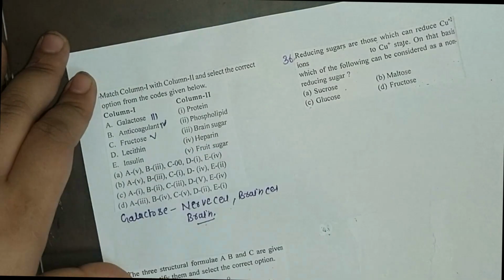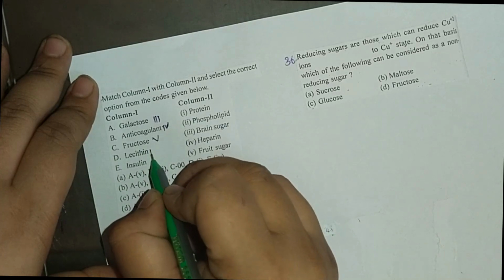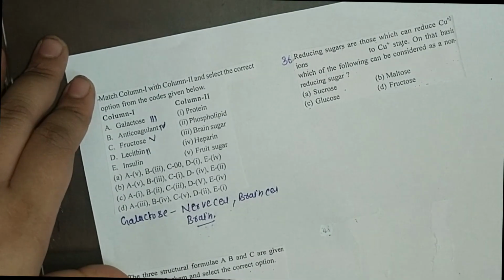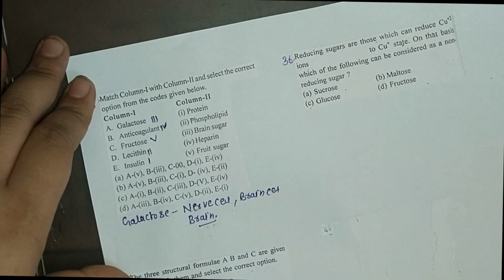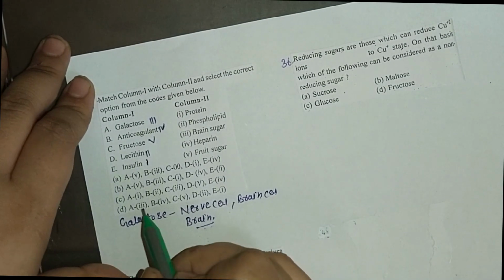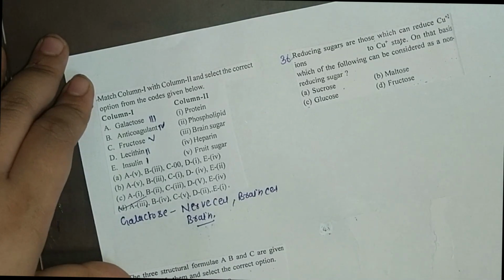So this lecithin, we have just studied that lecithin is present in our membrane. Then insulin is a protein or a hormone, so it is a kind of protein. So 1, 3, 4, 5, 2, 1. D is the correct answer for this question. Moving on to the next question.